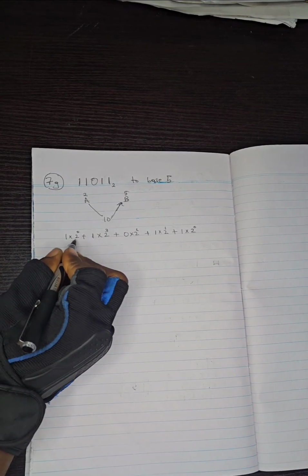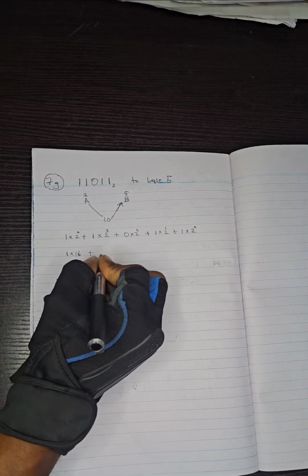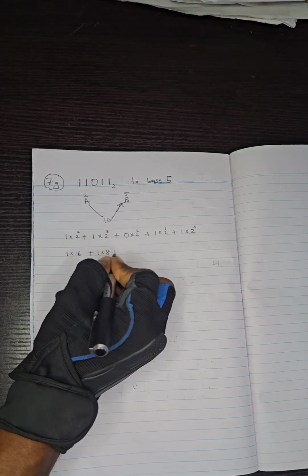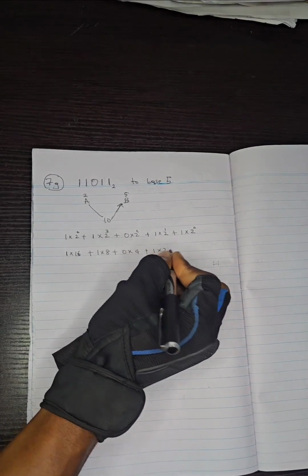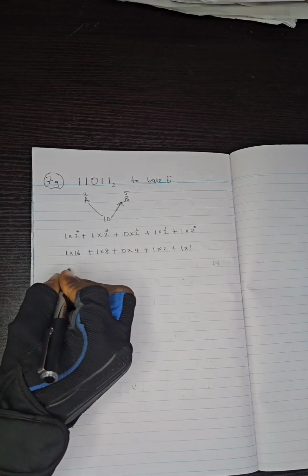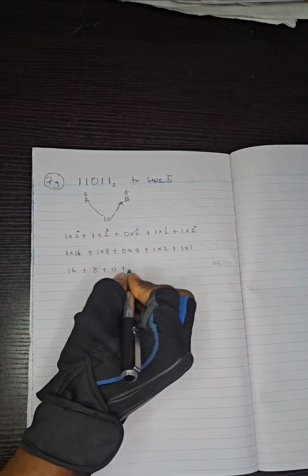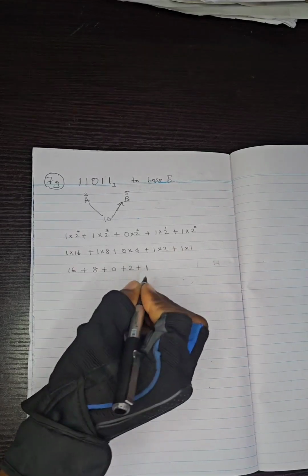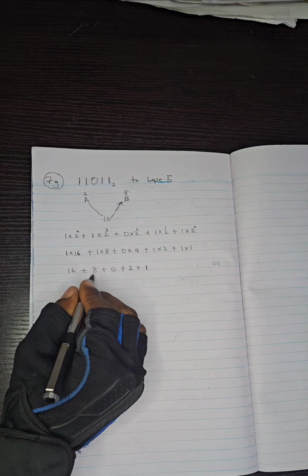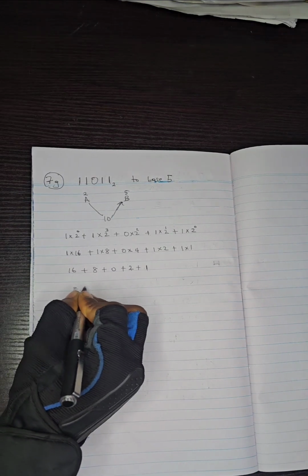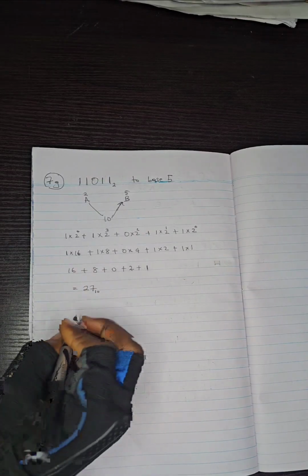4. So 2 raised to power 4 is 16. 1 times 16 plus 2 raised to power 3 is 8. 1 times 8 plus 0 times 4 plus 1 times 2 plus 1 times 1, which should give us 16 plus 8 plus 0 plus 2 plus 1. So 1 plus 2 is what? 3. 3 plus 8, 11. 11 plus 16, 27 in base what? 10.